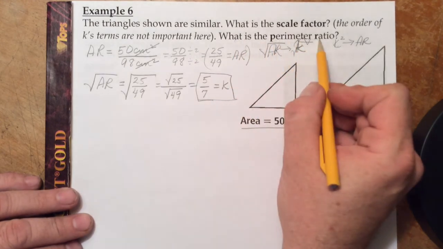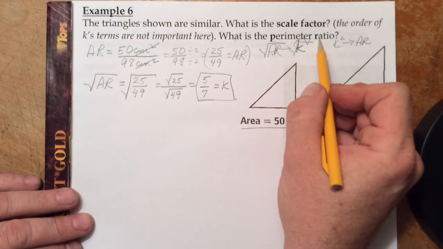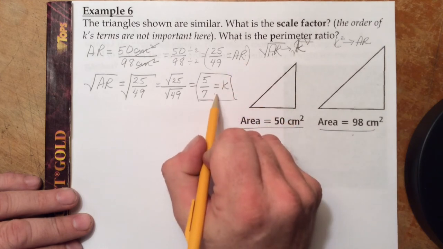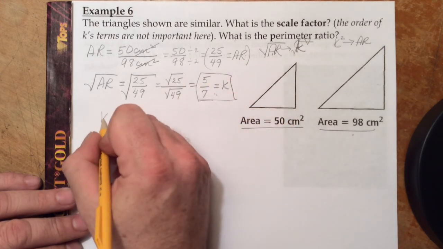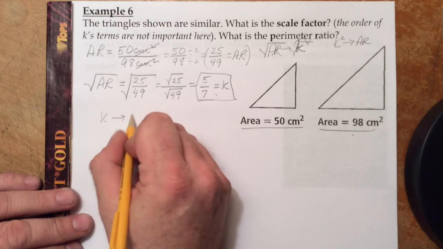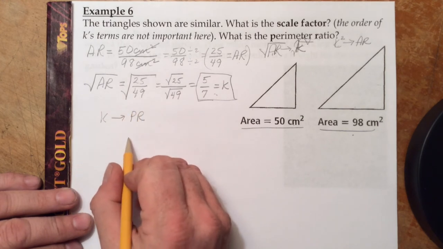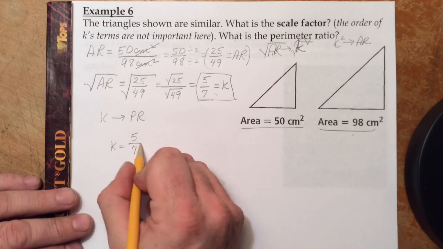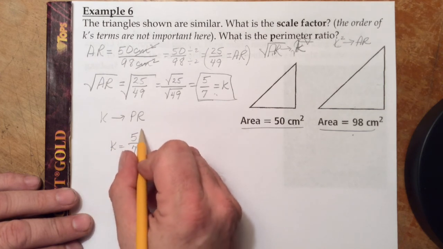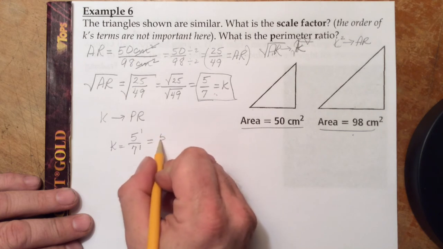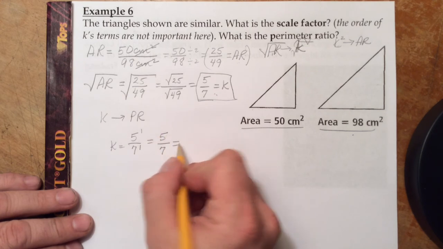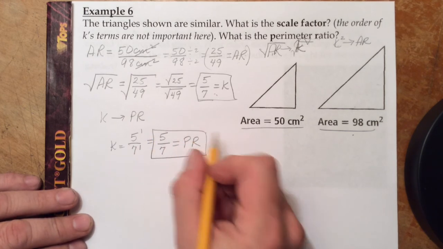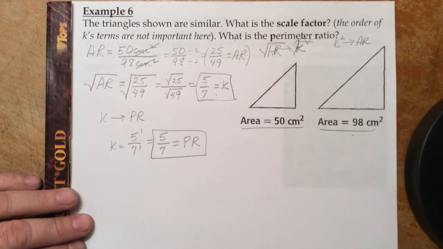They want to know also what the perimeter ratio is. We don't go back to the area ratio, we use the scale factor. We're going to take the scale factor and we want to find the perimeter ratio. As you recall, you take the scale factor K and you take both the numerator and denominator to the first power, and of course that gives you the same thing, 5 to 7. So 5 to 7 is the perimeter ratio. So there's the second answer. They both were the same.